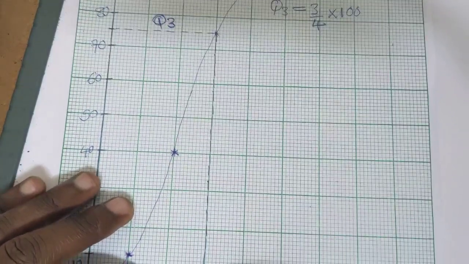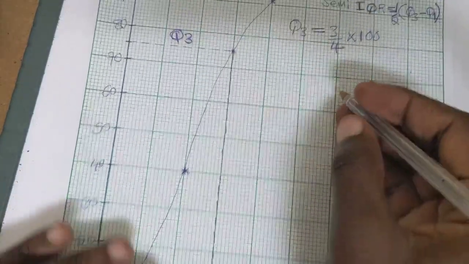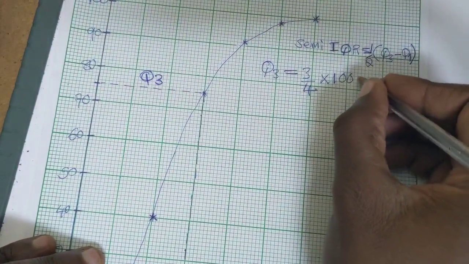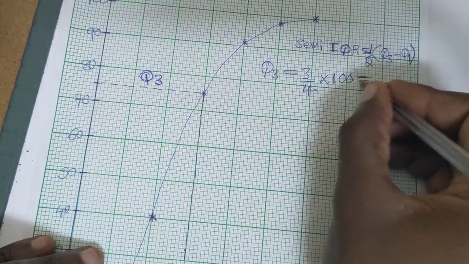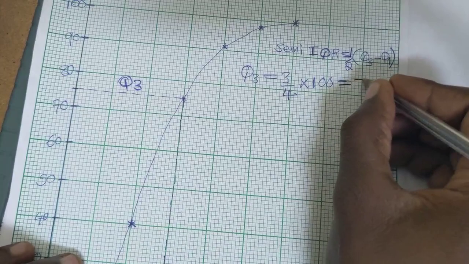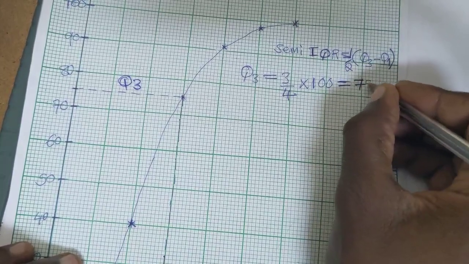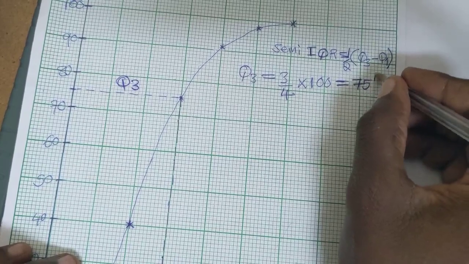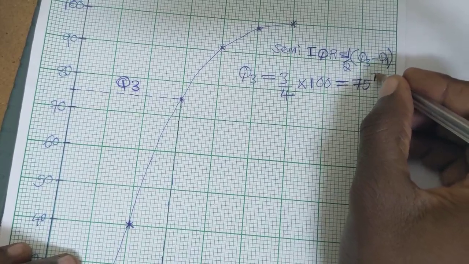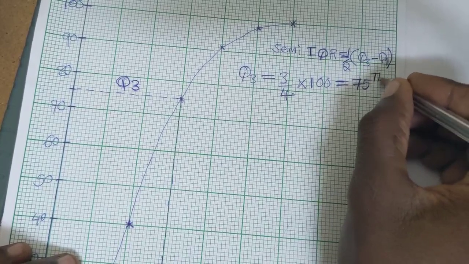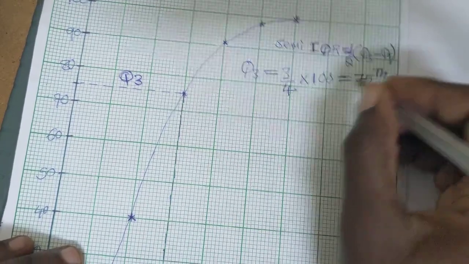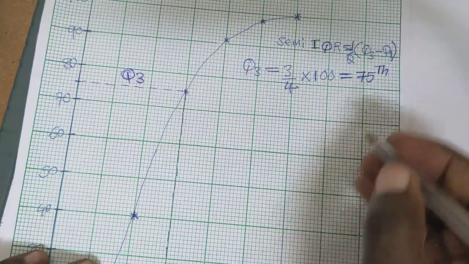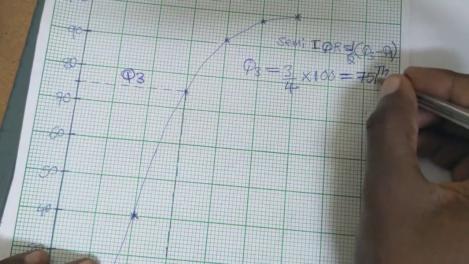Here, you know that when you multiplied this, it gave you 75. So you put it like that, or you can even put it right here.